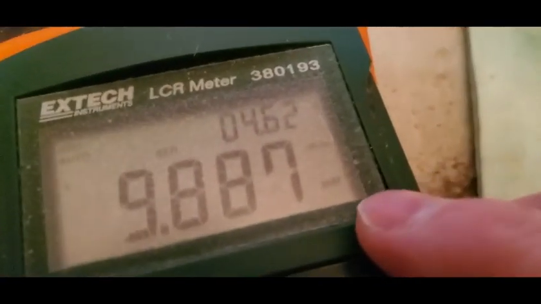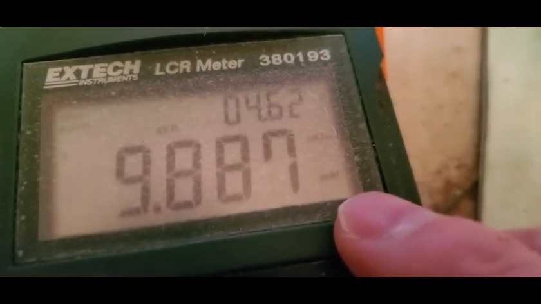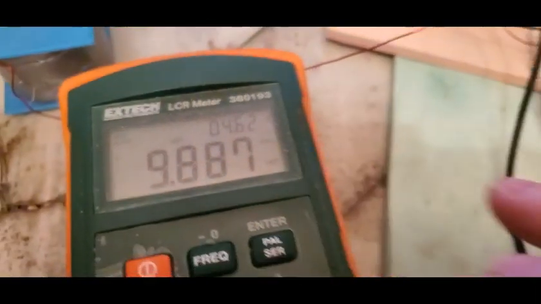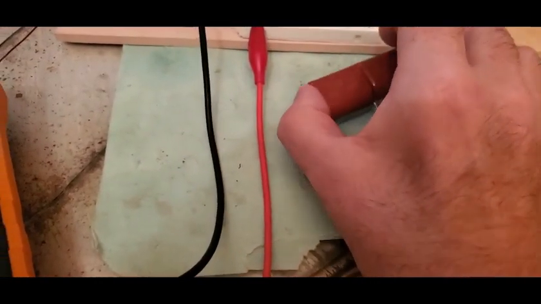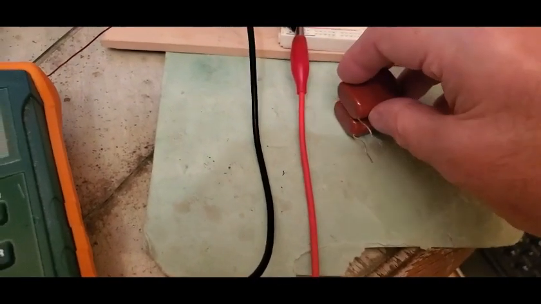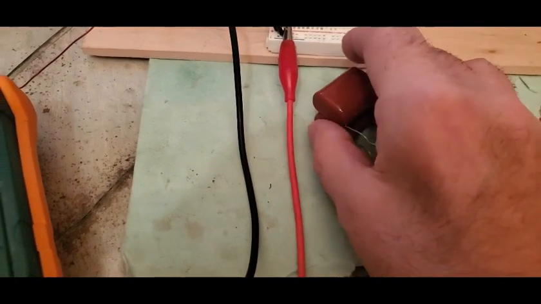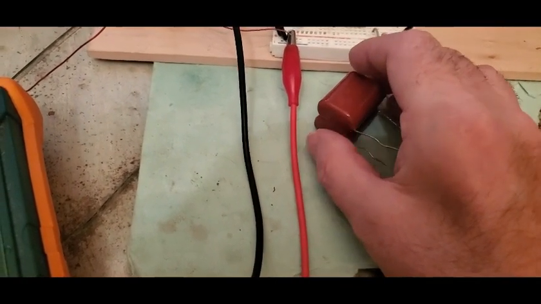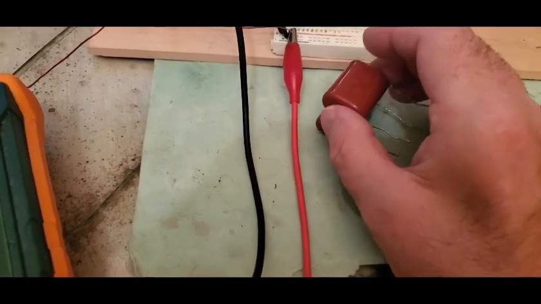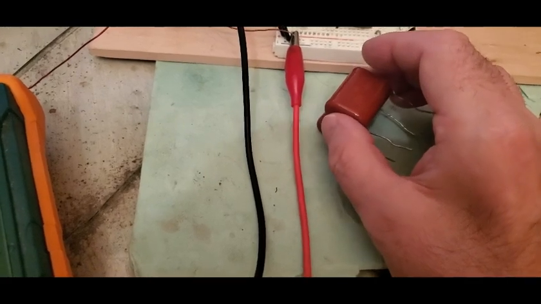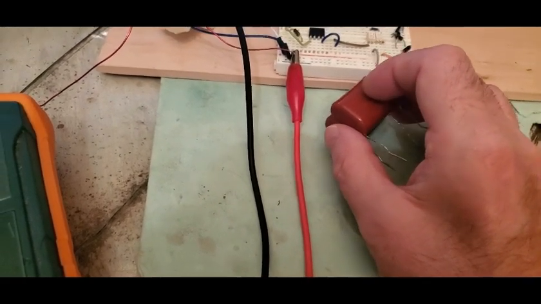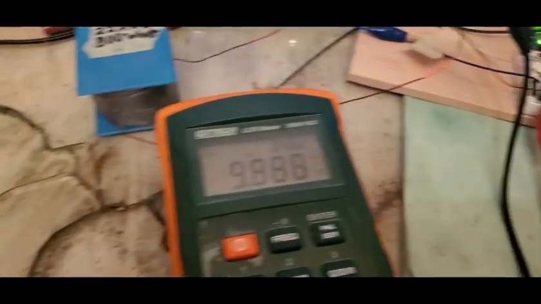And it has 9.88 millihenries of inductance. And we'll start with these two in parallel, they're both, by name, 10 uF each. You know, it could be 9.8 and 9.9 or something like that, but it's going to be about 20 uF.